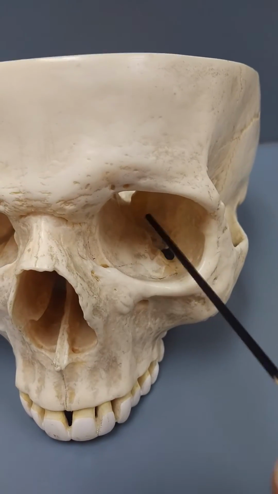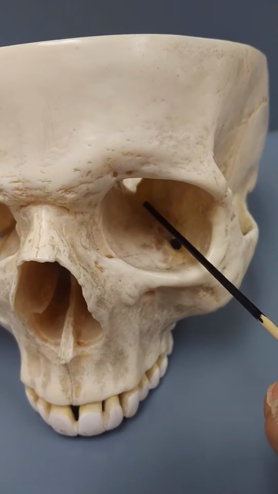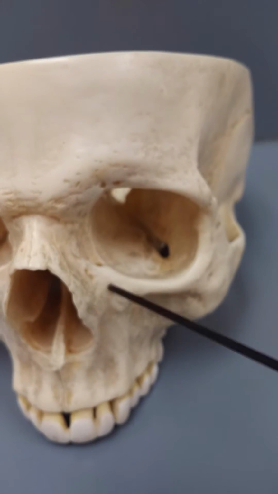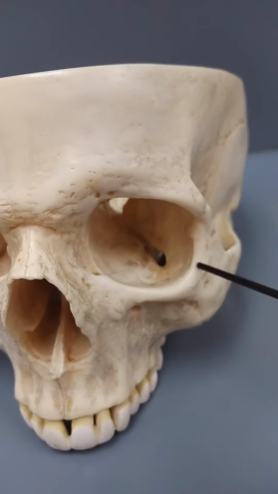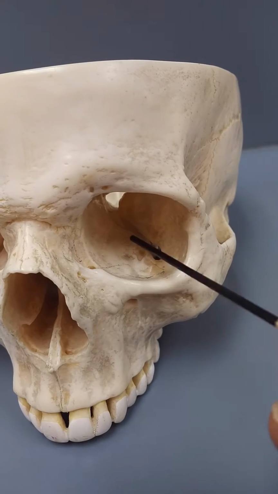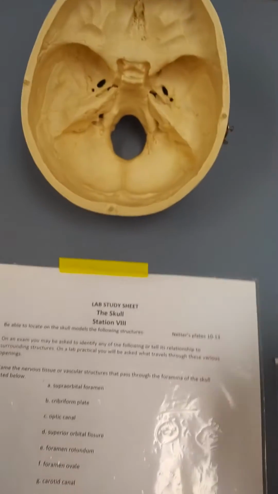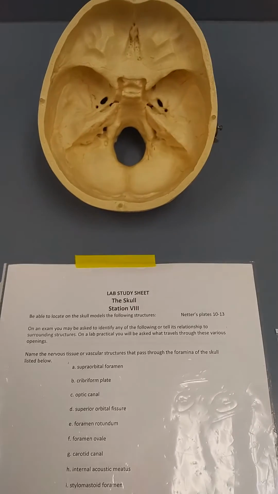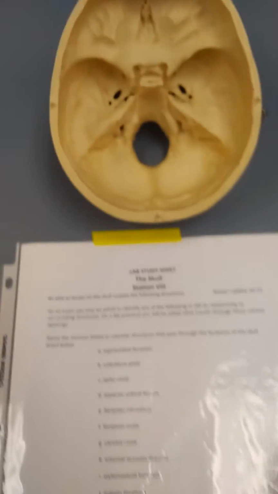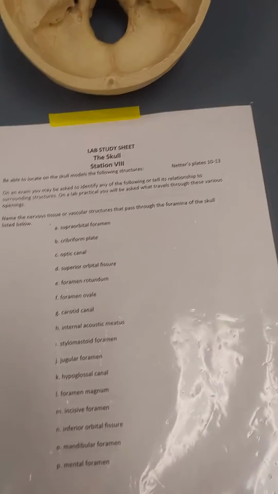which is this bone back here. The maxillary bone, which is this bone here. The zygomatic bone, this bone here. And then the palatine bone is this little tiny piece right inside there. It's hard to see. Okay, then the next station we have the holes of the skull and what runs through them. Okay, and we pointed these out on previous models.